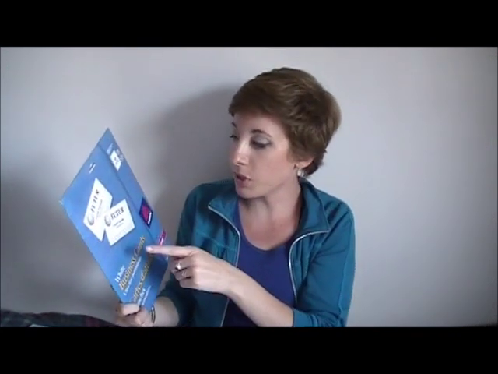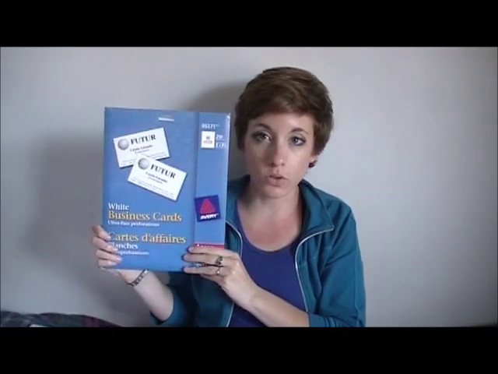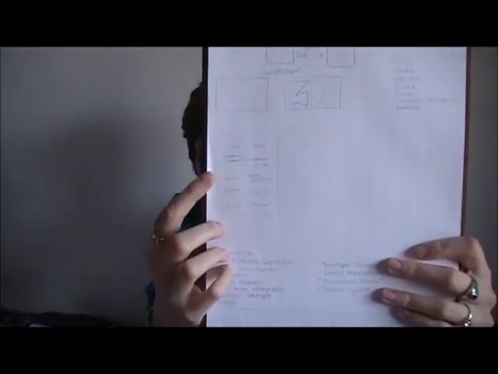So I got a template at Staples, and it's by Avery. And this is white business cards, ultrafine perforations, so you won't see it on the edges of the card. And there are 10 cards per sheet, and there are 250 cards in total. So, yeah. So now I've got in this little box right here how I'm going to choose which ones I'm going to do. So I'm thinking of using 2 designs that I've done.